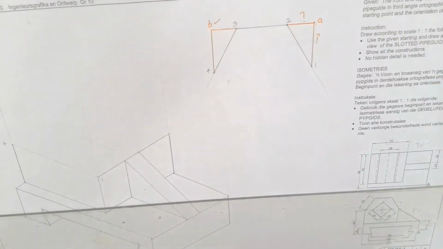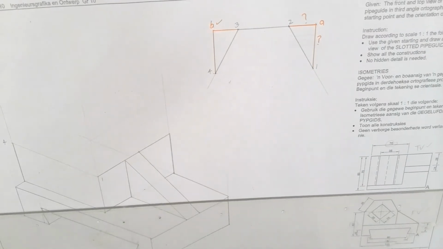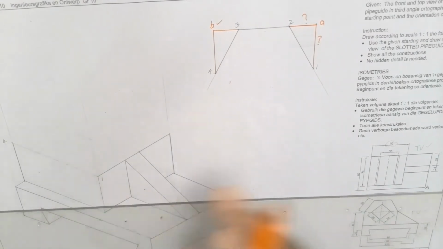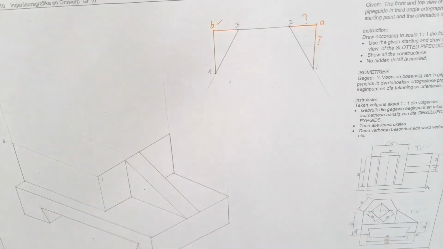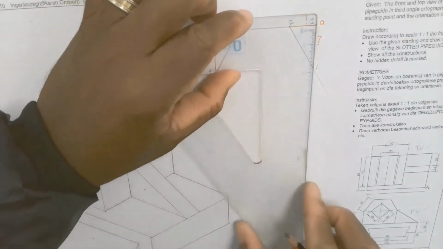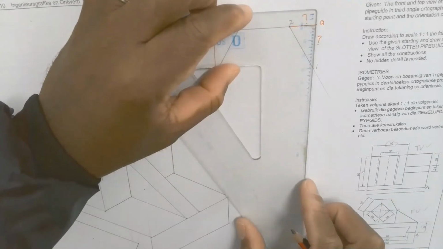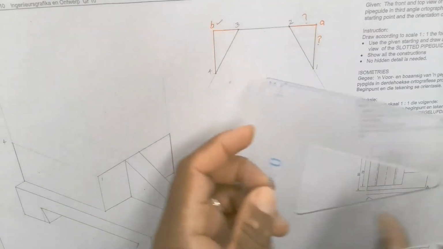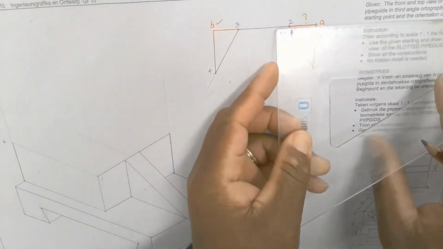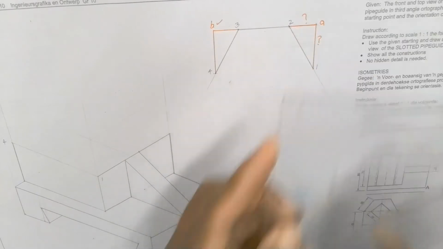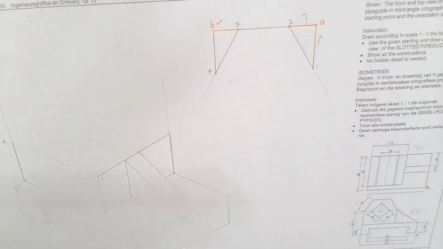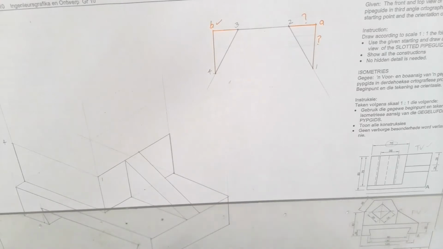Those are the 2 distances that I am required to know in order to put this hexagon into the isometric drawing. So I now take my set square or the compasses. I need to measure that distance, which is 30 millimeters. I need to measure that distance, which is 12 millimeters.